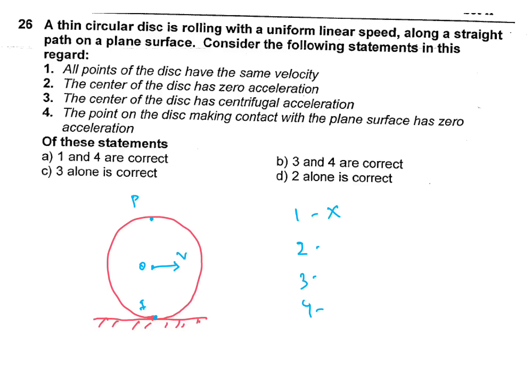So statement 1 is not possible. Second, the center of the disc has 0 acceleration. At point O it's not changing direction, so it has 0 acceleration. Third, the center of the disc has centrifugal acceleration. No, it's 0. The point on the disc making contact with the plane surface has 0 acceleration. At point I, it has 0 acceleration.